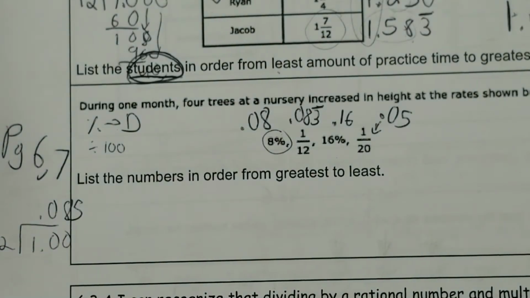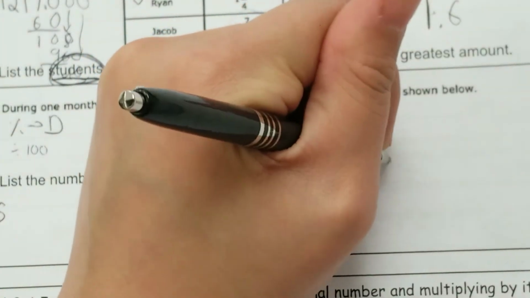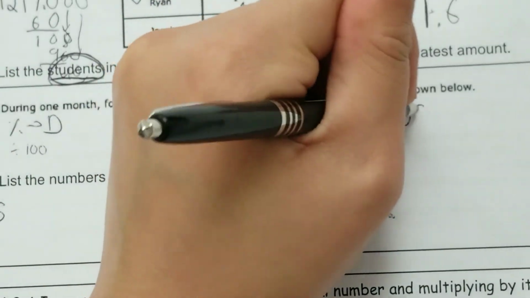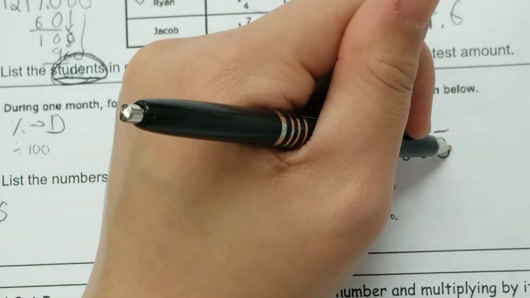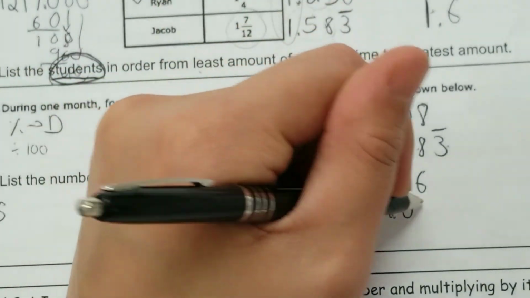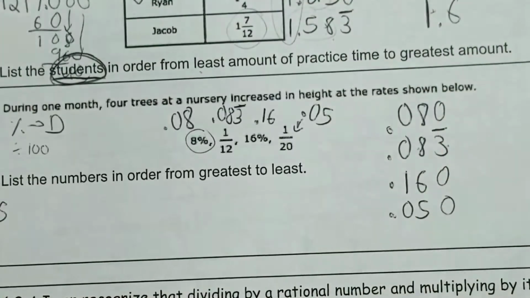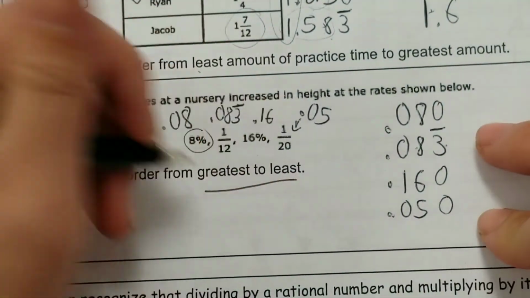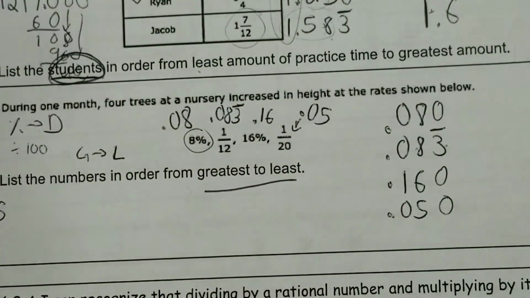I have all these decimals and they're not all in the same place value. So what I would do is order them by lining up my decimals and seeing which ones go where. So the first number is 8 hundredths. And then I have 83 repeating thousandths. I have 16 hundredths, and then I have 5 hundredths. I'm going to add my placeholder zeros, and it's only from here that I can order them from greatest to least, because I have a clear idea on which one's the biggest one.